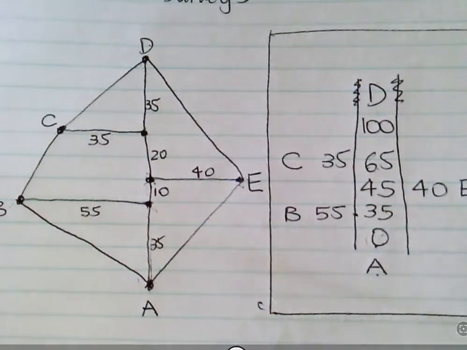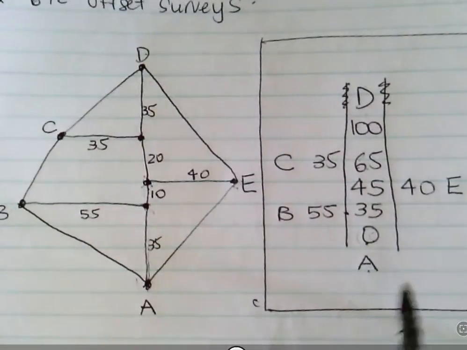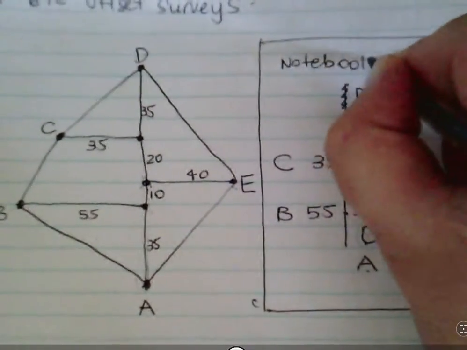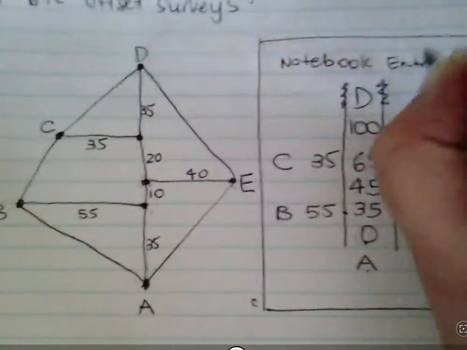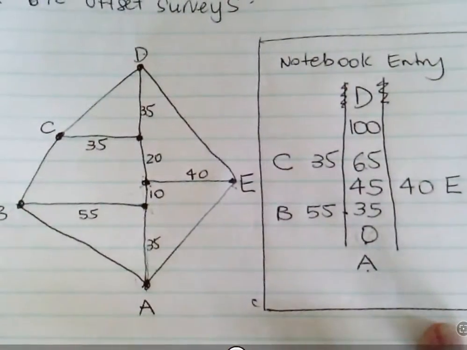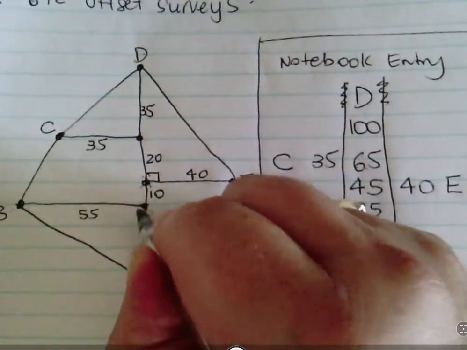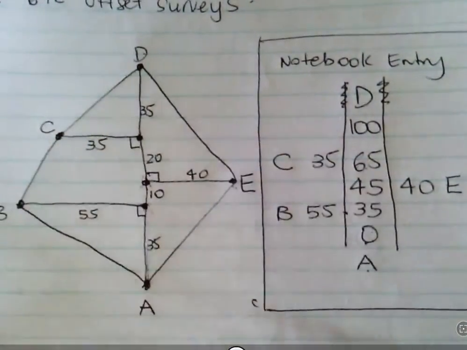So what you'll need to know how to do is the following. You'll need to know how to go from the notebook entry to the diagram, or from the diagram to the notebook entry. And then we're just going to work out the perimeter of the field and the area of the field. Now these are all perpendiculars. They're all right angle triangles.